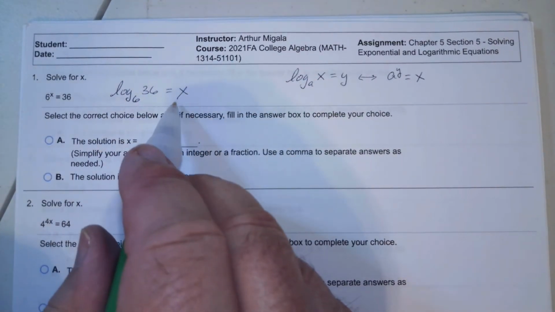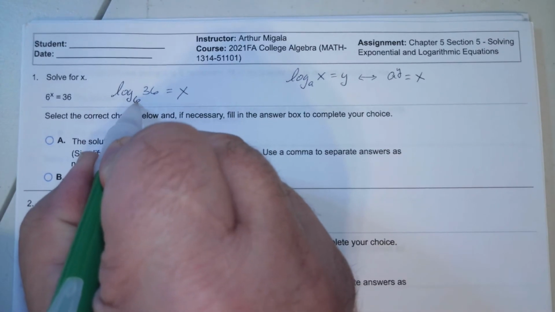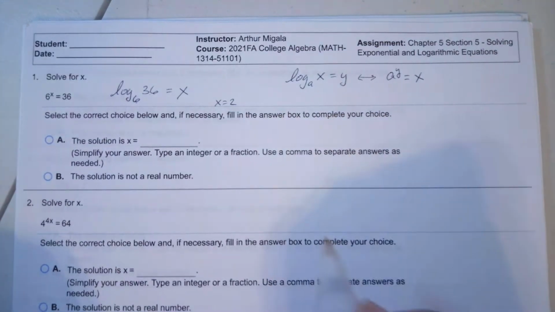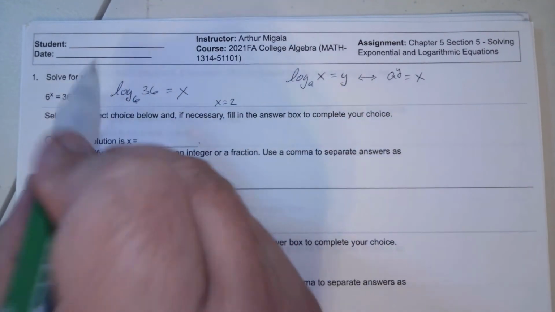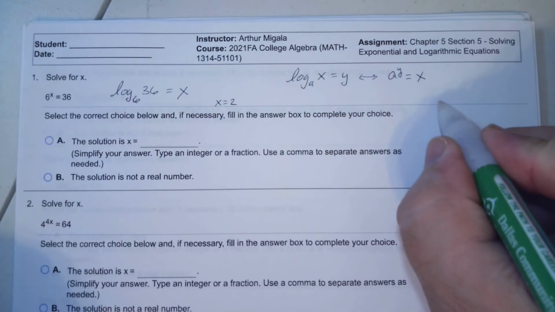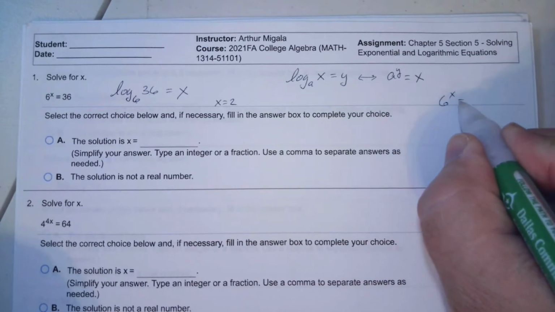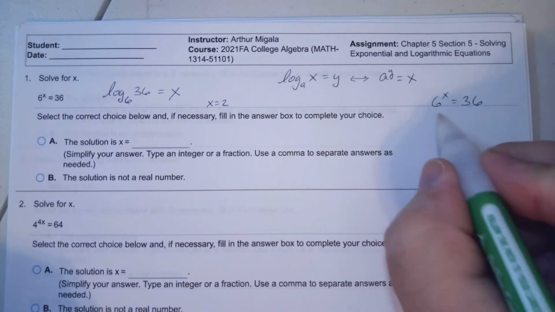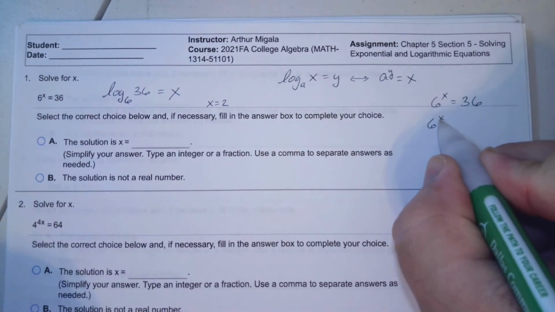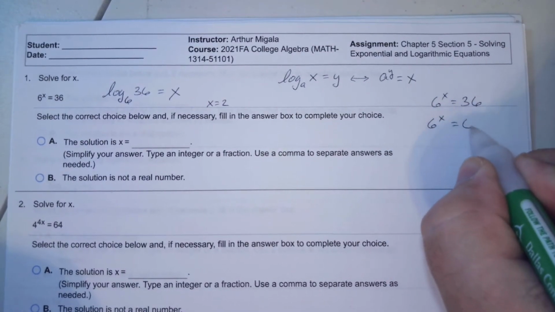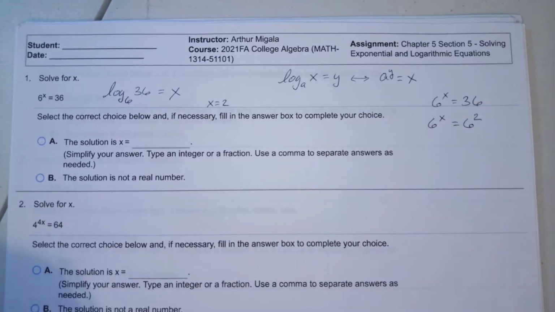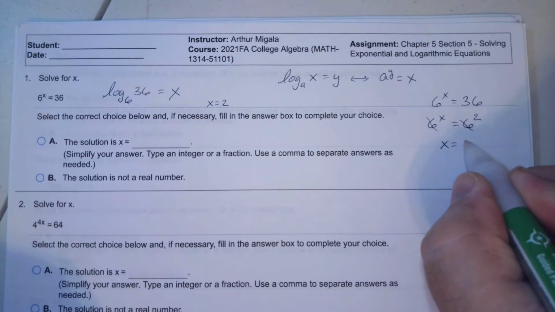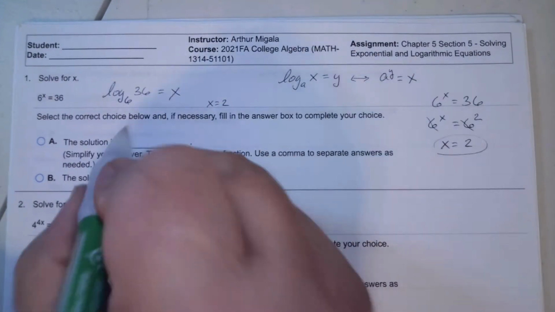Okay, that's one way of doing it. But remember we said, what power does 6 get to 36? So we know that x equals 2. That's one way of doing it. But another way is, can we get these numbers to have the same base? Well, yeah, 36 is 6 times 6, which is 6 squared. If the bases are the same, then the exponents have to be equal. So the answer is 2.